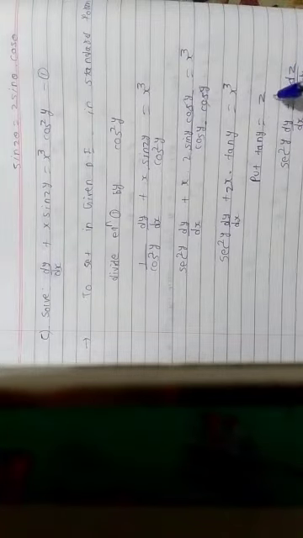Again, put the value of tan of y is equal to z. This is solved by the substitution method. Put tan of y is equal to z, and then take the derivative on both sides. We get sec square y into dy by dx is equal to dz by dx.